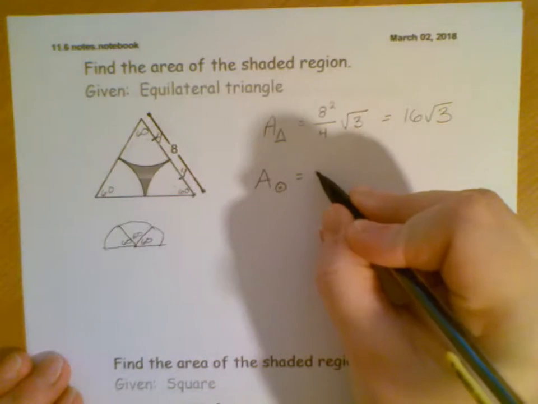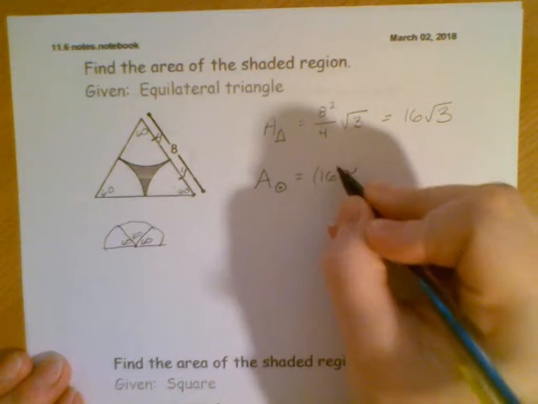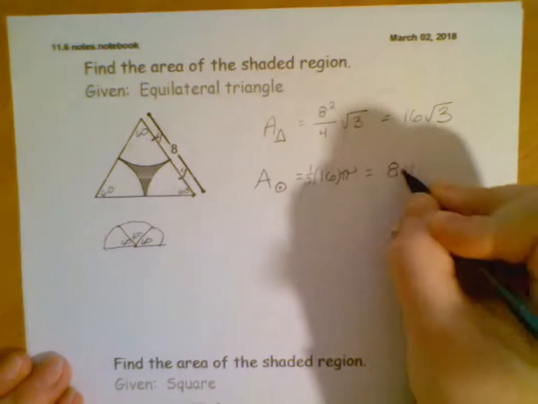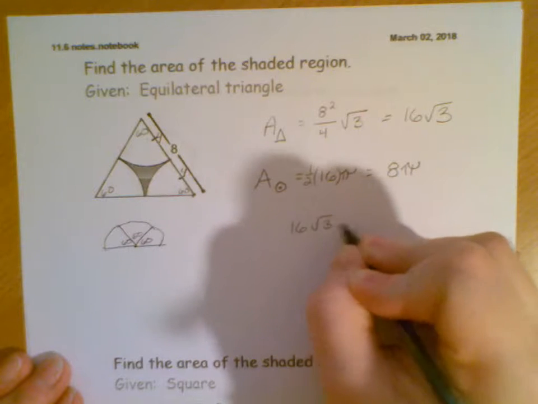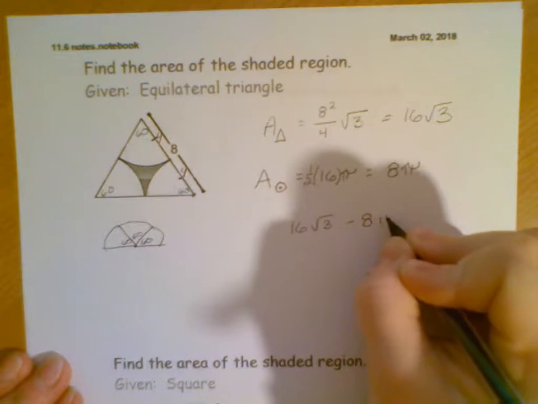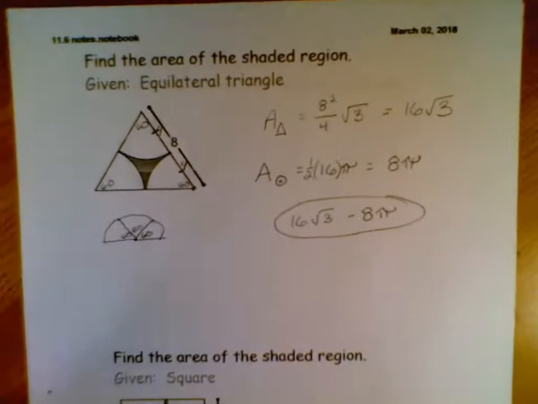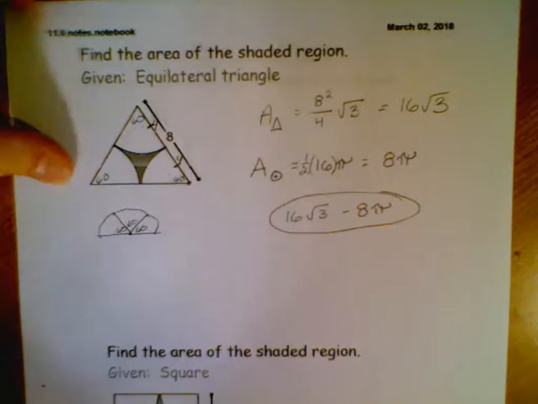So that's 16 pi for the area of the whole circle, but I want half of it. So that's 8 pi. So I'm going to take the area of my triangle and subtract out the area of my semicircle.